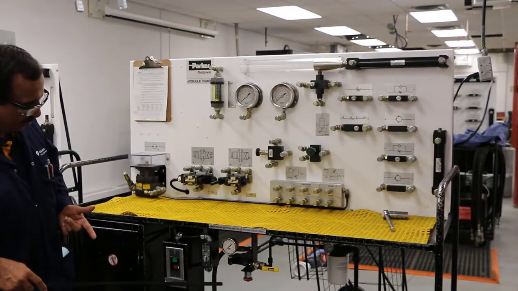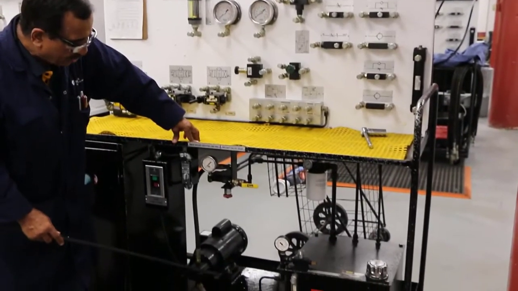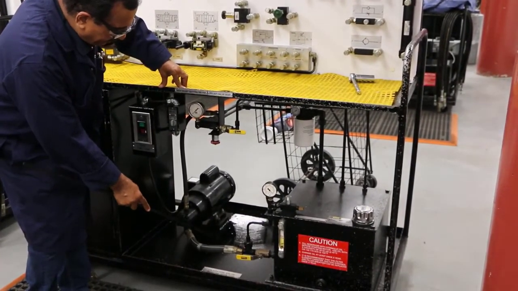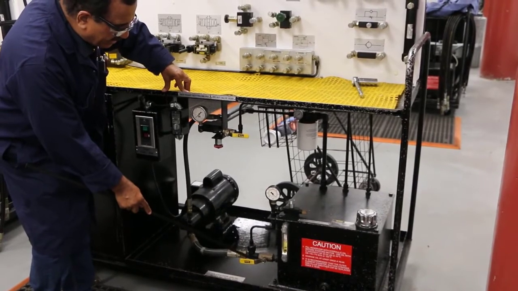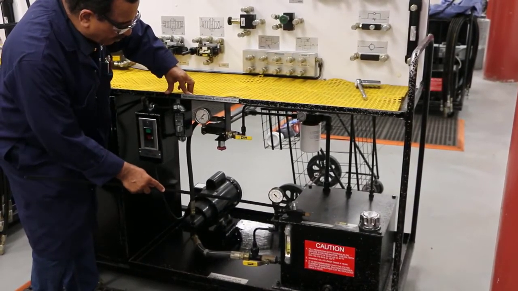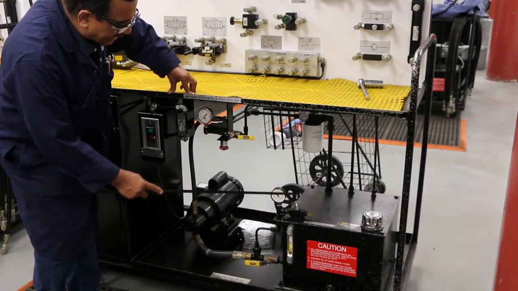So now let's talk a little bit about cavitation and aeration. Let's talk about these two valves. This is a cavitation valve. This is a normal shut-off valve. It's going to simulate a cavitation valve. And this valve is just a flow control valve with a little filter inside here. So we call it the aeration valve.